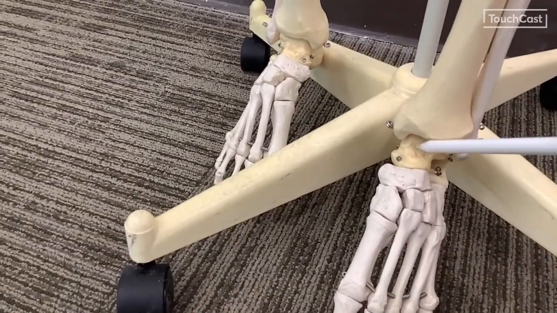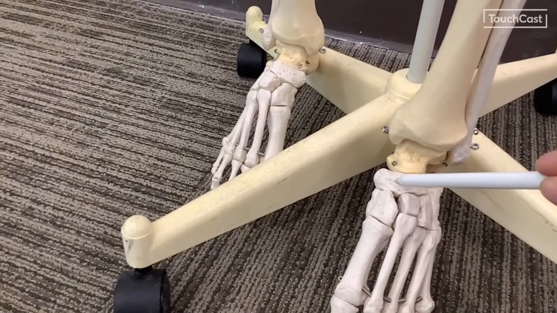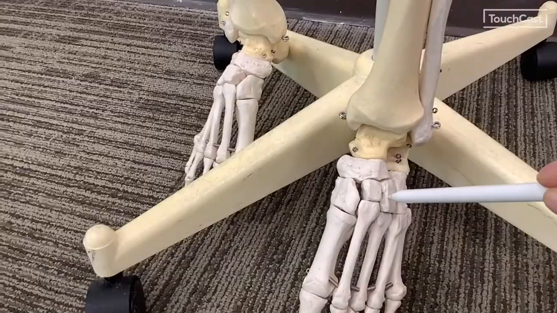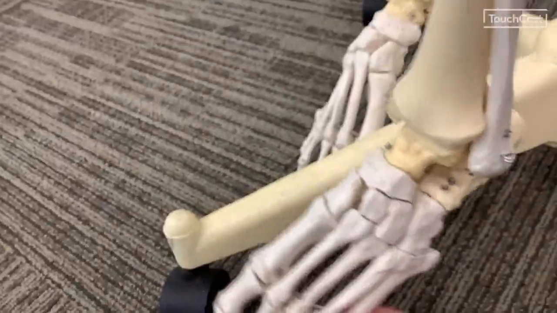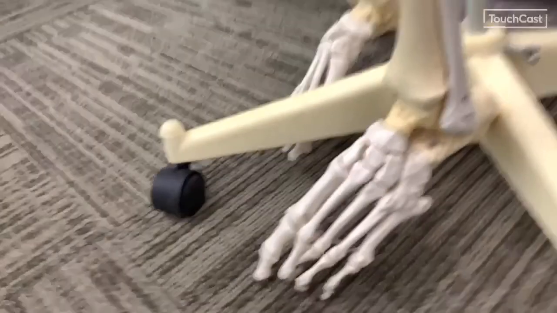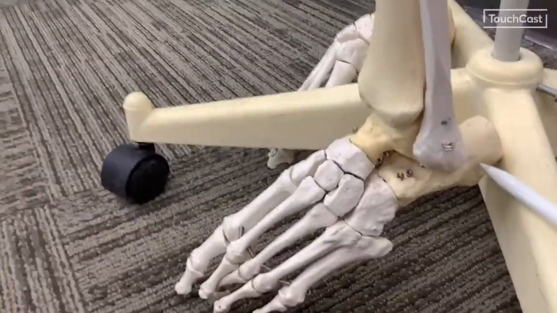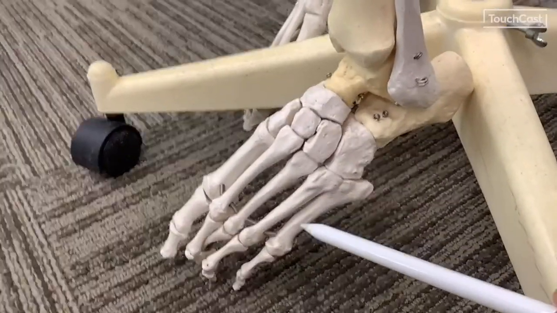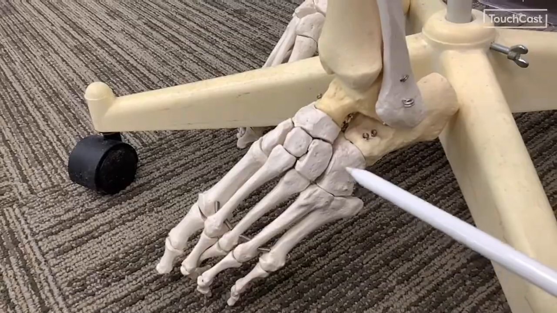So talus here, sliding medially, we've got our navicular, we've got our medial cuneiform, intermediate, lateral cuneiform, and then if we slide over here, my apologies, guys. So laterally, we've got our calcaneus here, and we've got our cuboid. So remember, we're going to be able to find this right off of our 5th metatarsal, so cuboid bone here.